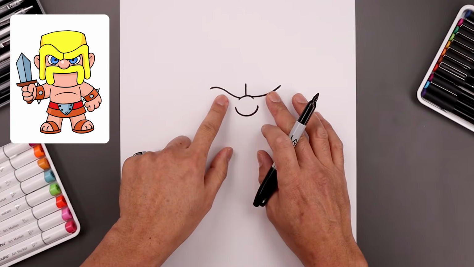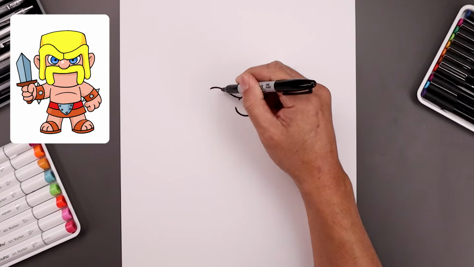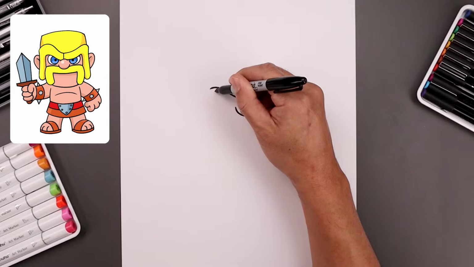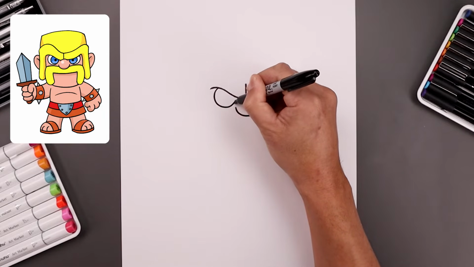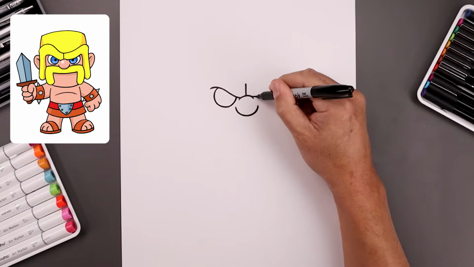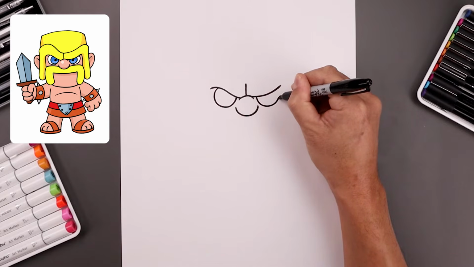Now we're going to tuck the eyes in underneath the brow. Let's start over on the left side, stepping in, draw a half circle, going all the way around. Just pull that up just beside the nose, and we'll do the same thing on the right side.